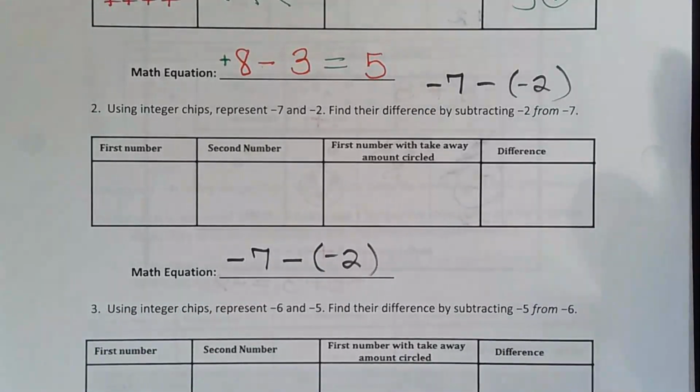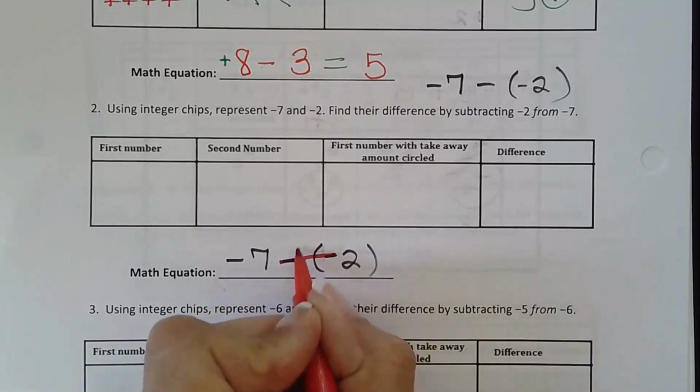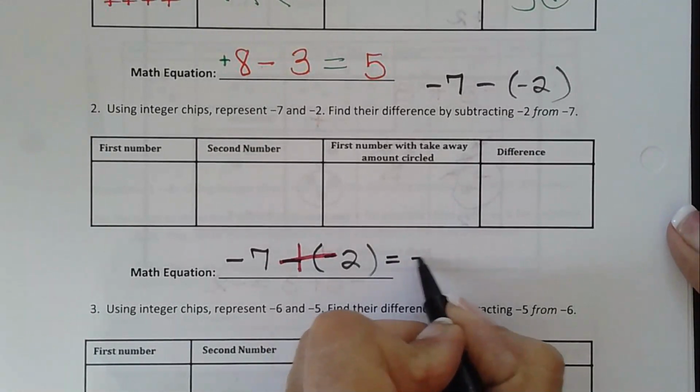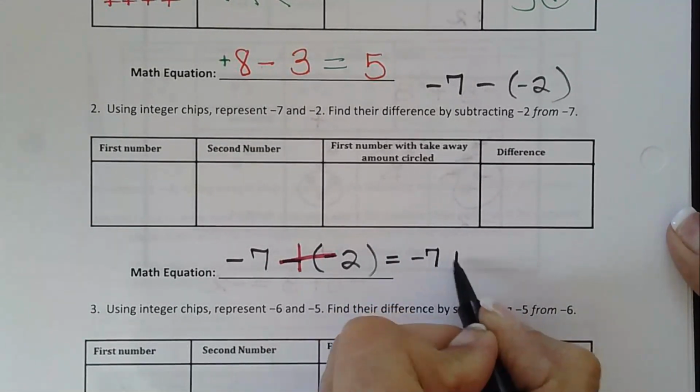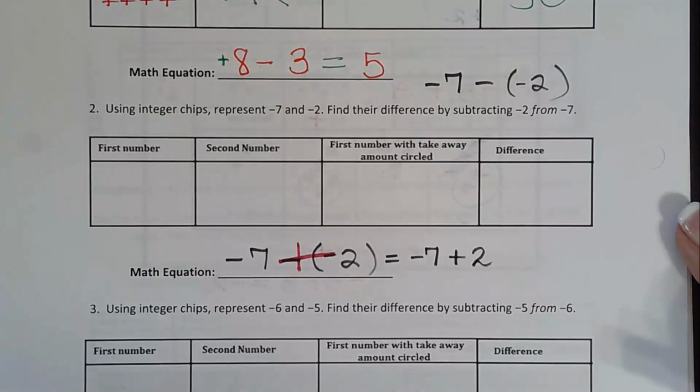And remember what I said, the minute you see 2 negatives side by side, you immediately make it a positive and rewrite the problem. So the problem I am actually doing is -7 plus 2, because those 2 negatives got turned into a positive.